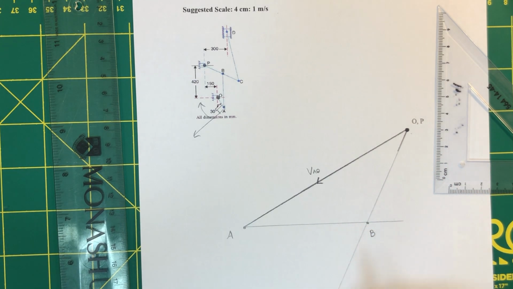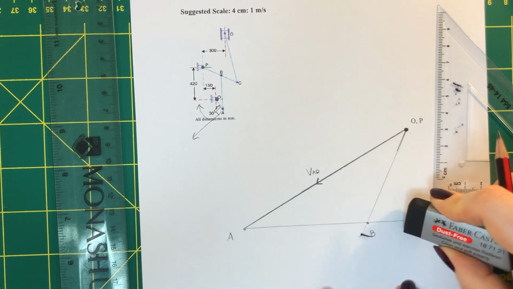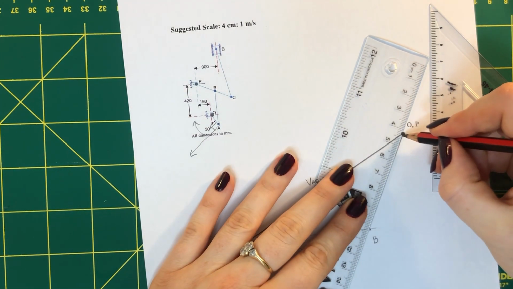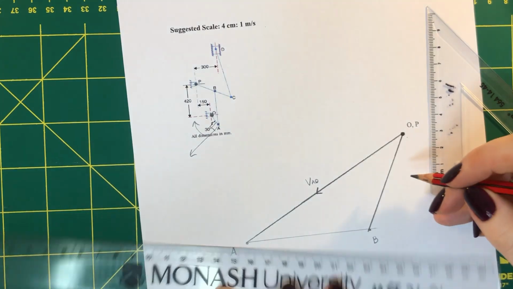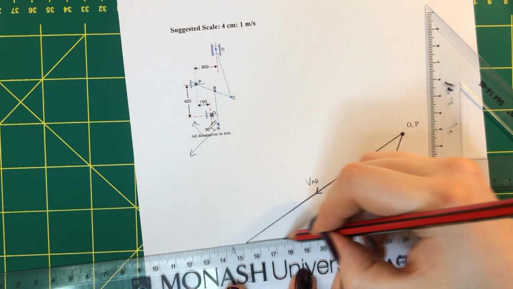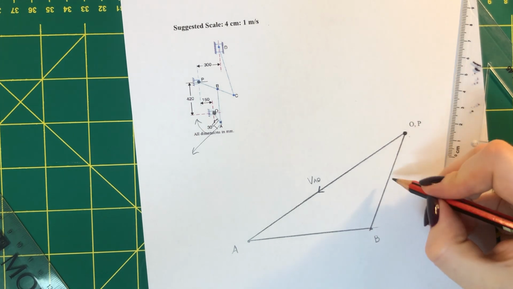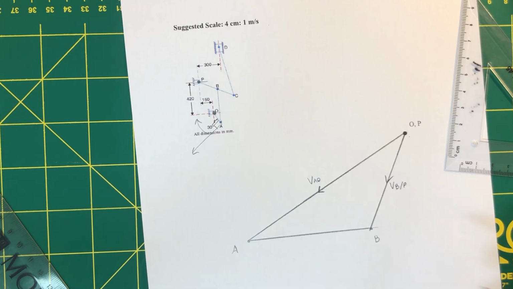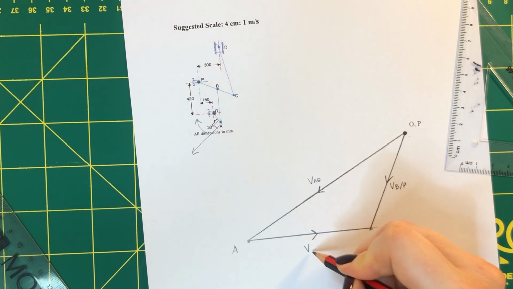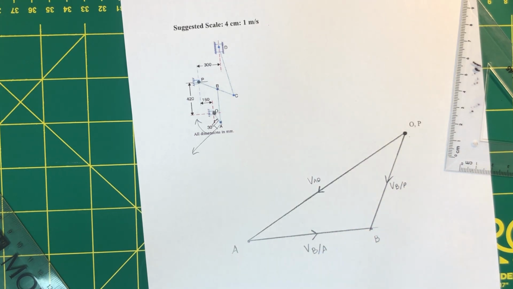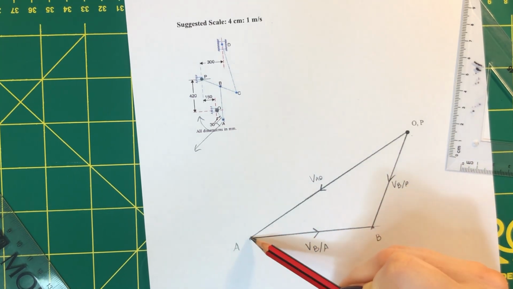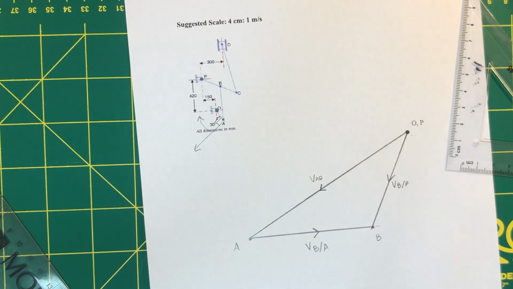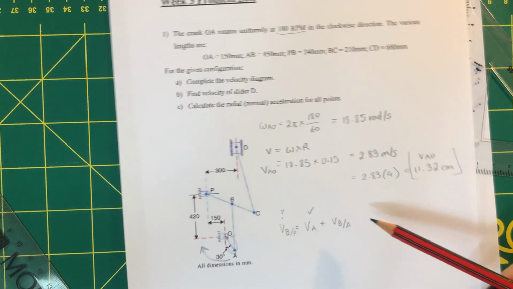I'm now going to remove the excess lines that we don't need with my eraser. I'm going to go over these a little bit darker so we can see them. There we go, and this one too. Before we move on, I'm going to label my lines. This line here is velocity of B relative to the fixed point, and then I have velocity of B relative to A. For B relative to A, my line points away from point A towards point B. These labels correspond to my relative equation.